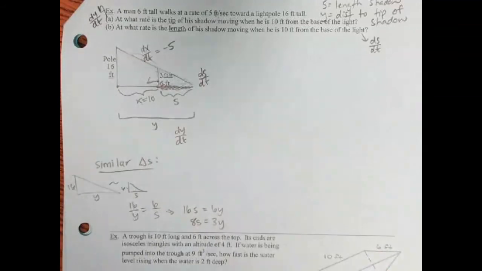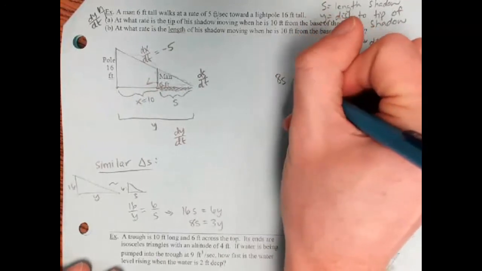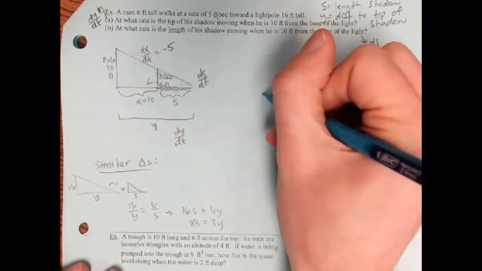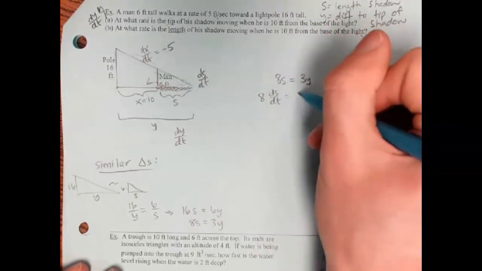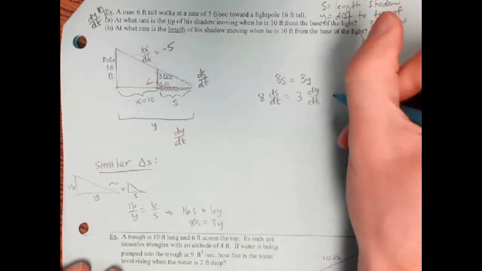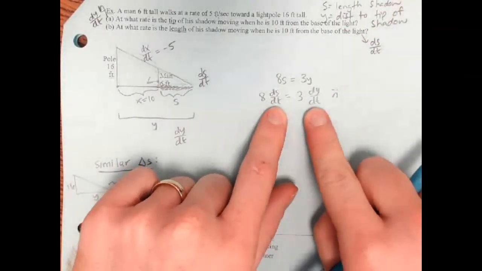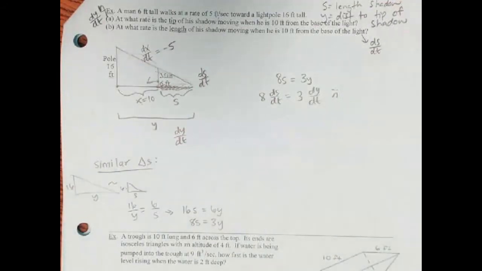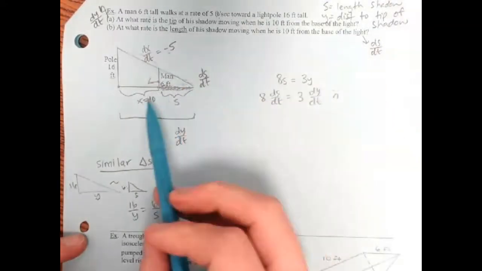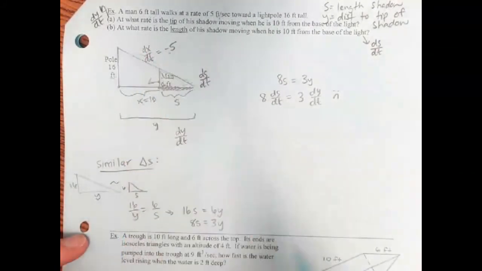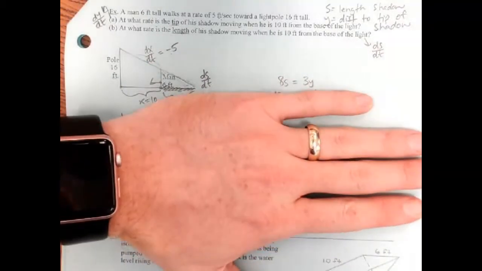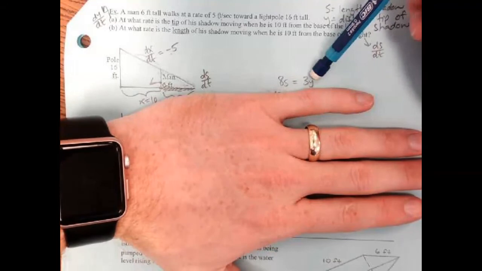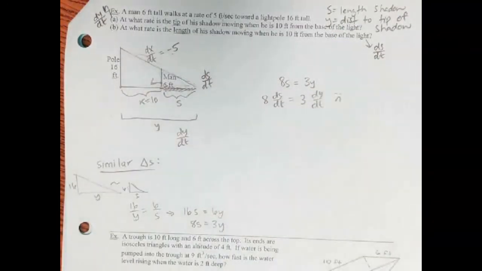Okay, so you're like, that doesn't really help, Mr. Bell. Well, it will. Let's try to think about what I want, right? Because right now I've got this equation, 8s equals 3y. If I took the derivative right now, I would have 8 ds/dt equals 3 dy/dt. And then I would get stuck because I don't know either of those two. It doesn't really matter which one we find first, but when I am looking for the first one, I'm going to somehow have to bring in x's, because I know what the x is. It's 10, and I know what the dx/dt is. It's -5. So I can't start off with s's and y's, because if your original has s's and y's, then your derivative will have s primes and y primes. And we're missing both of those.